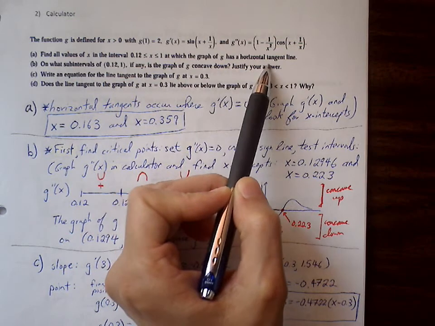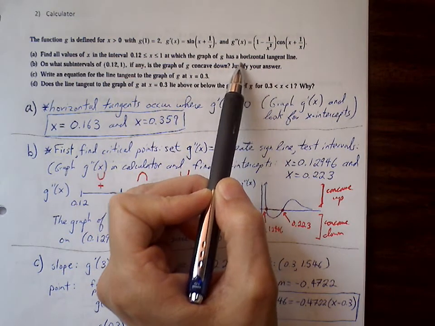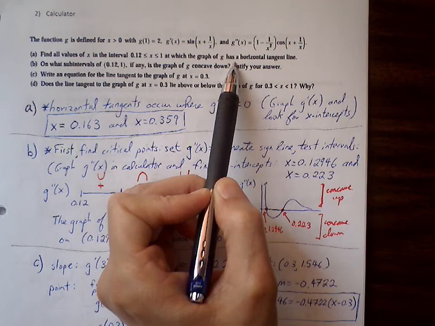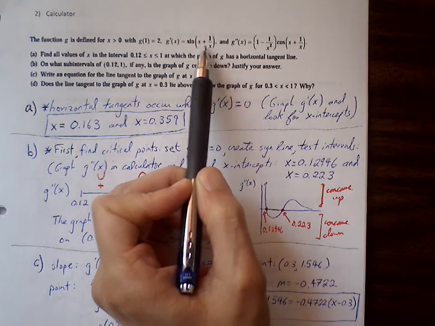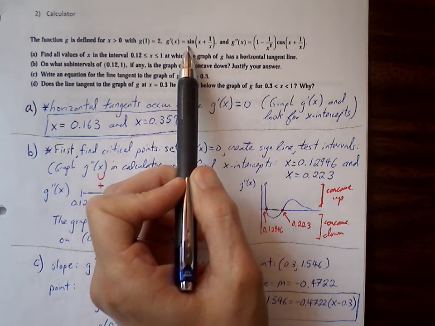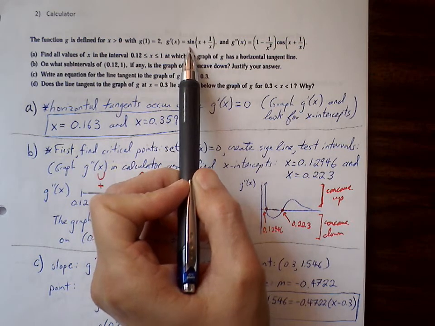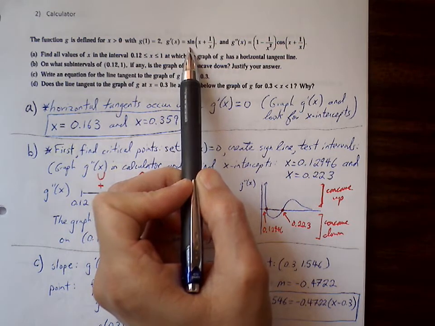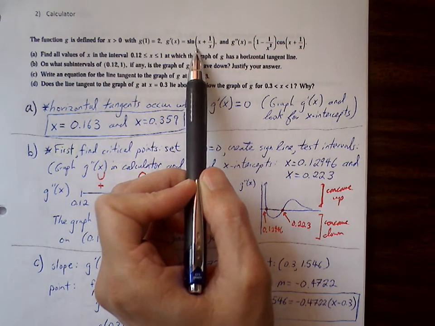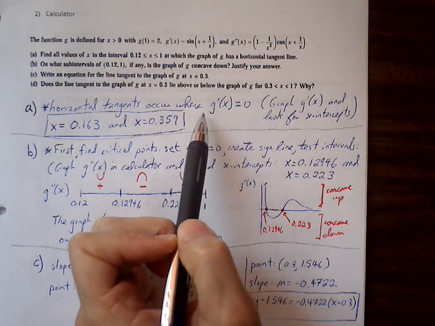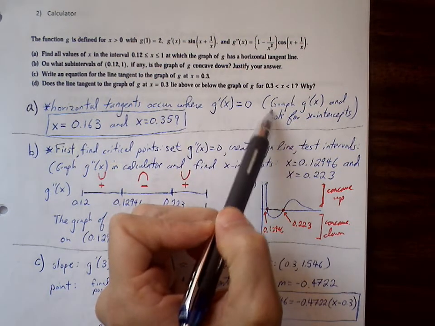And if we're trying to locate where on the original g of x graph has a slope of 0, we can pinpoint the x-intercepts on g prime, because g prime tells us about the slope of the original function. So wherever g prime has an x-intercept will be where horizontal tangents occur for g of x. So we look for x-intercepts.